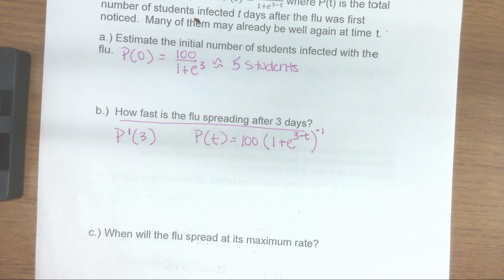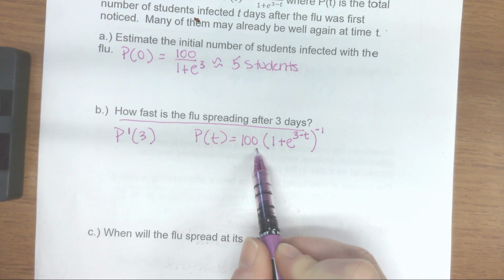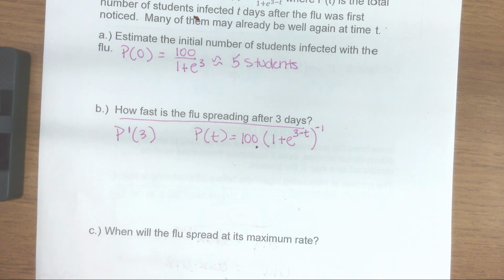This is not even product rule. This isn't a function times a function, is it? No. So we don't even have to do product rule. This is just a chain. It is a chain. We're going to have to bring the negative 1 down and then multiply by the derivative of what's inside, but we're not going to have to do product rule or quotient rule.